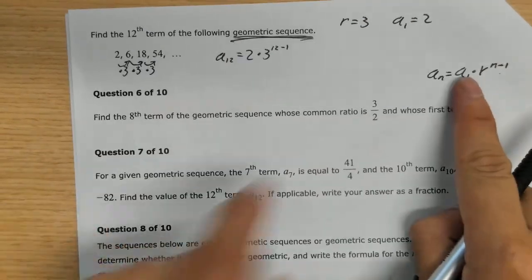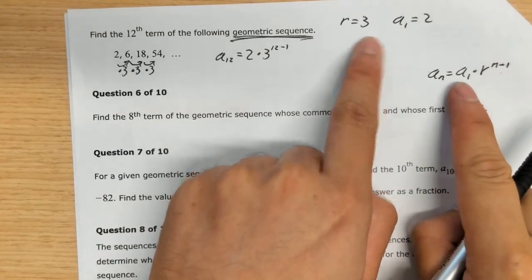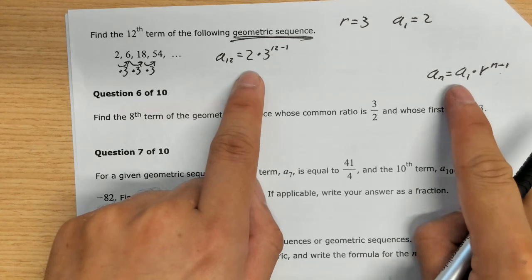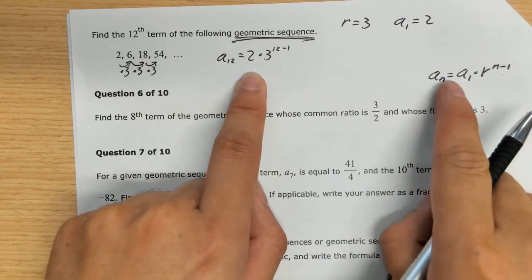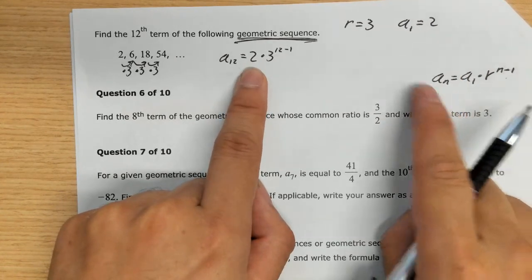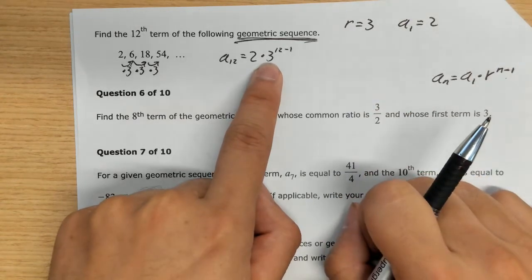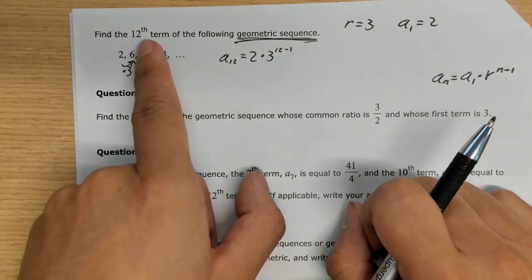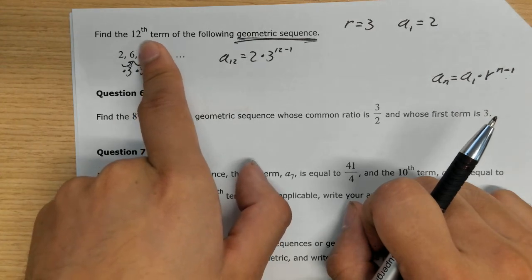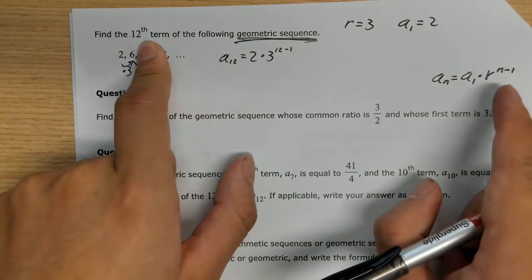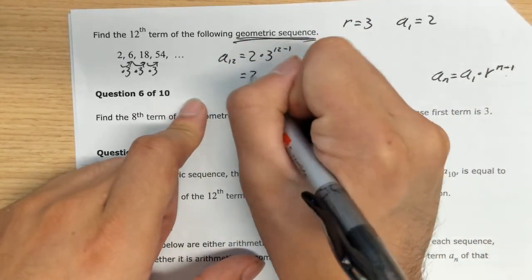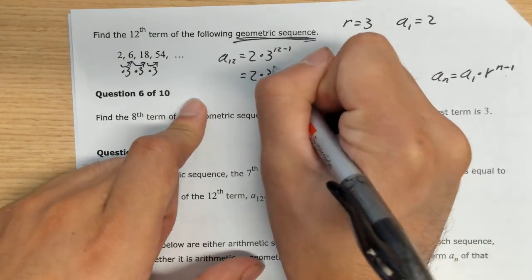Look at the equation, look at the values given, and look at the final thing that we have. A sub 1 is 2, so there's a 2. R is 3, so there's 3. The number of the term, which is n, is 12 because it's the 12th term that I'm looking for. And 12 minus 1. So this will be equals to 2 times 3 raised to the 11.